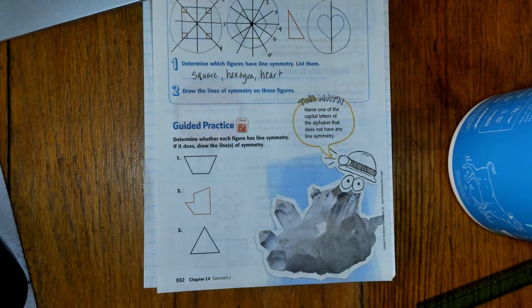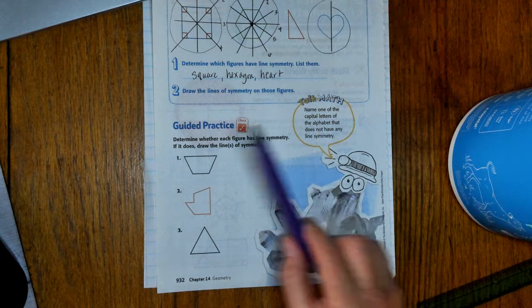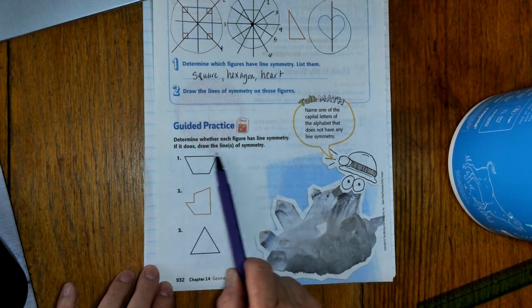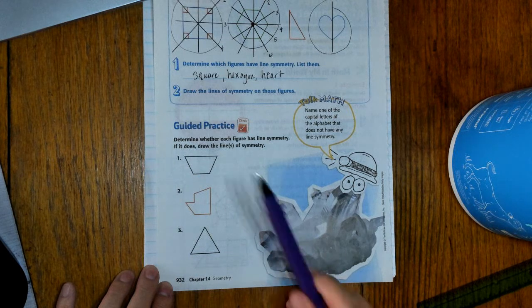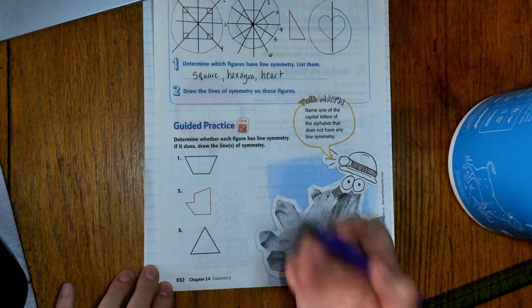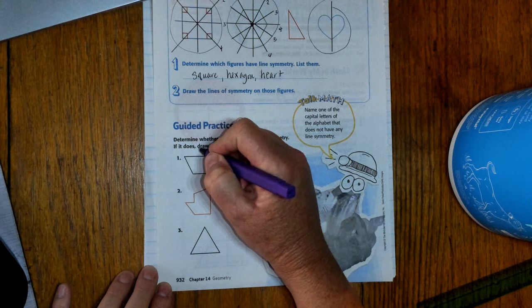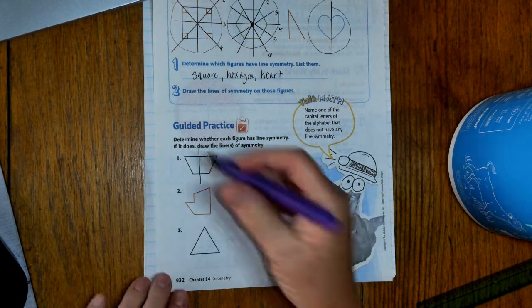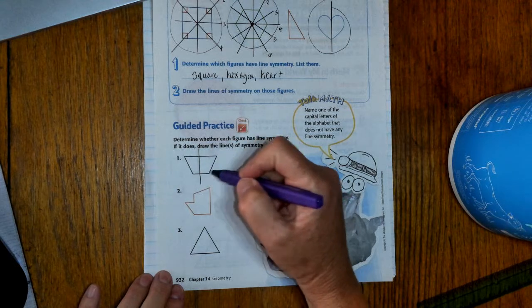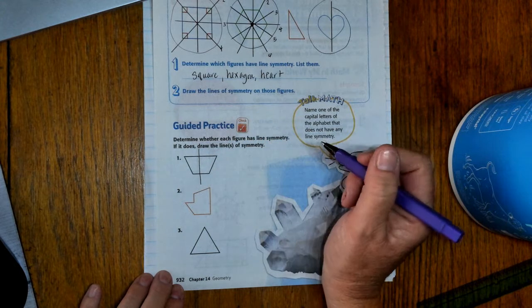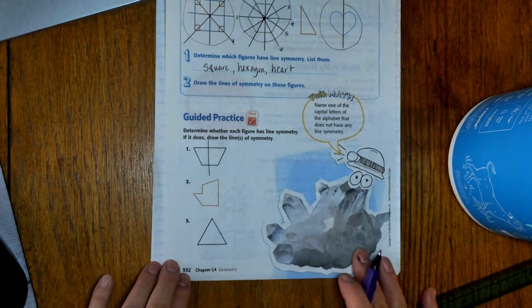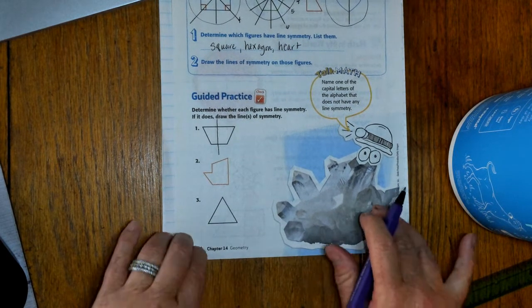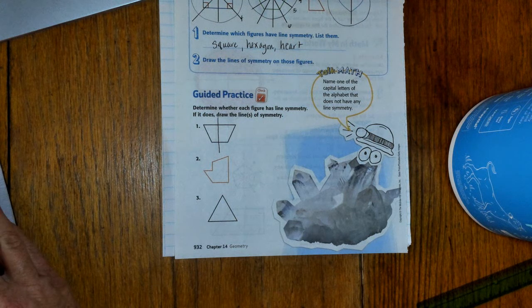Now, the guided practice: determine whether each figure has line symmetry. If it does, draw the lines of symmetry. Draw the line or lines of symmetry. This one, yes, definitely. We can go right through it. Fold that in half, it would match. Couldn't go this way, this side's smaller, but this would have it. And I'm going to go ahead and let you do these on your own or with your teacher. Just look to your teacher for instruction.